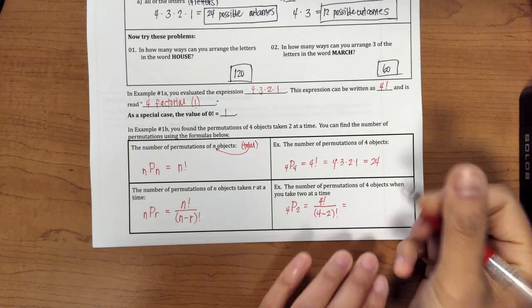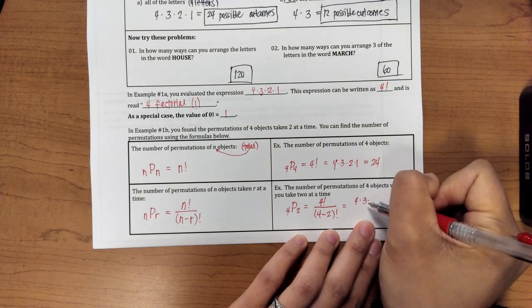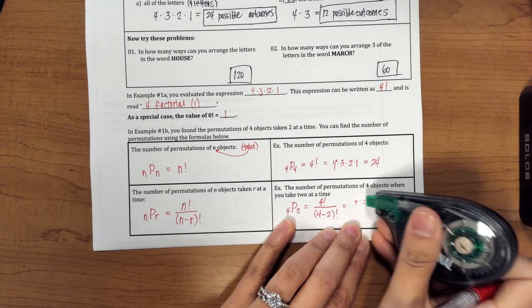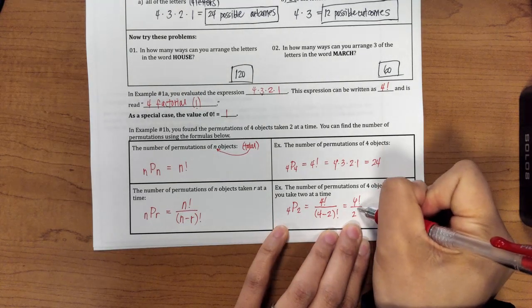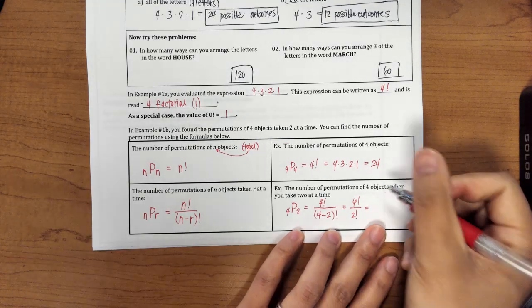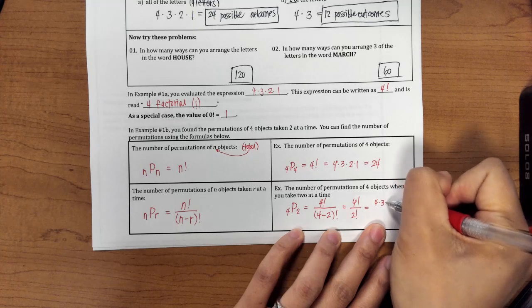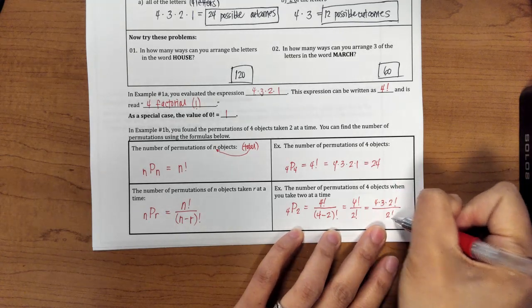So how do we write this out? Let me show you a different way: 4 factorial over 2 factorial. Please don't simplify this into a number yet. This is 4 times 3 times 2 factorial over 2 factorial.